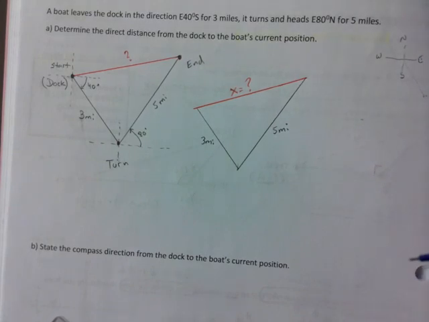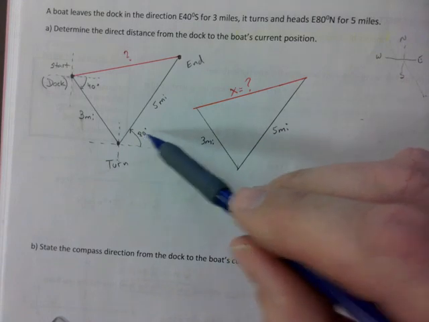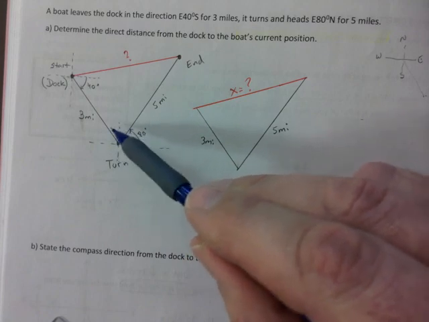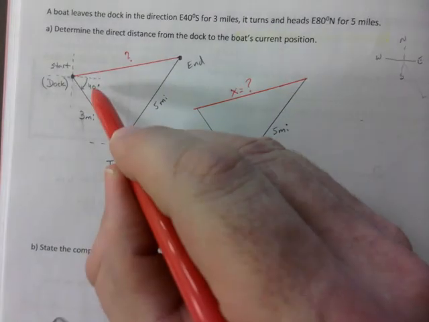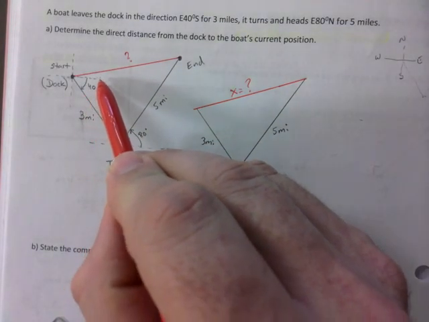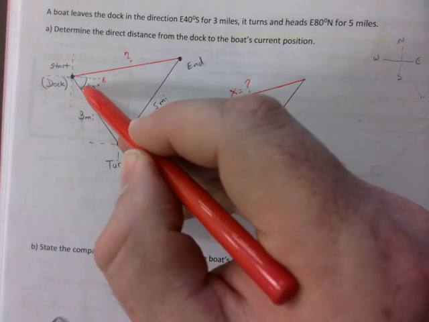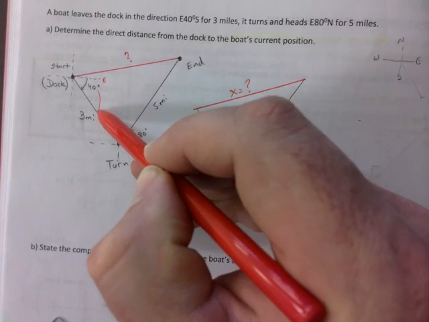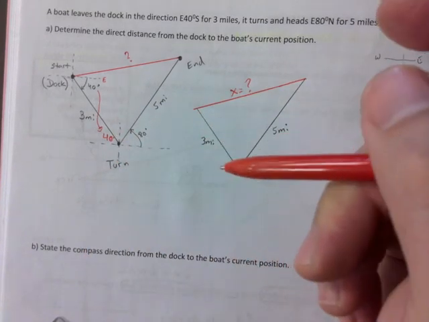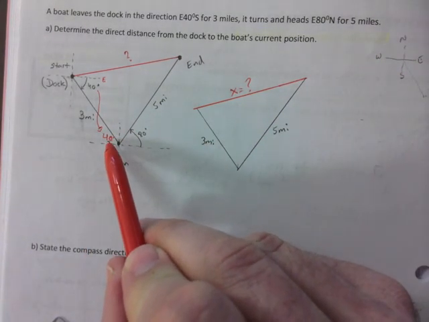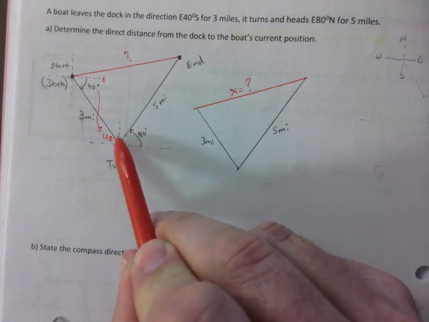And now what? This isn't 80 for sure. You cannot say that this is 80, because 80 is outside this angle that I transferred. So what can we do? Well, you see this 40 here? The 40, this is your east line right here. But you can do something with it. You can transfer that over to here, using alternate interior angles. And now you have both angles that are surrounding the one you want.